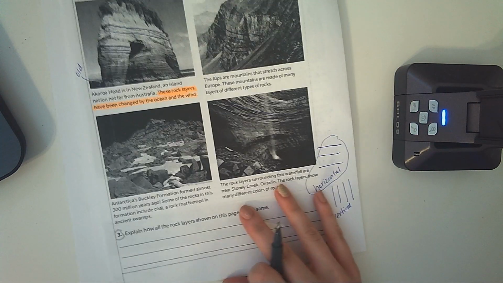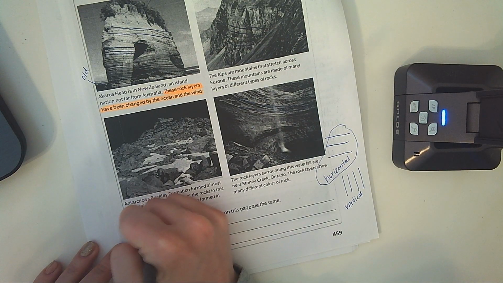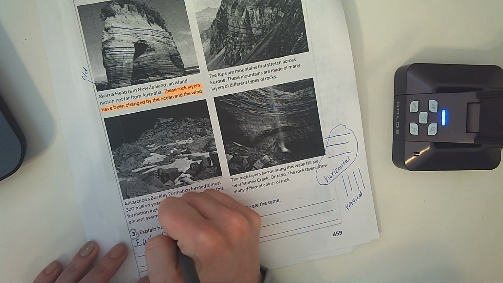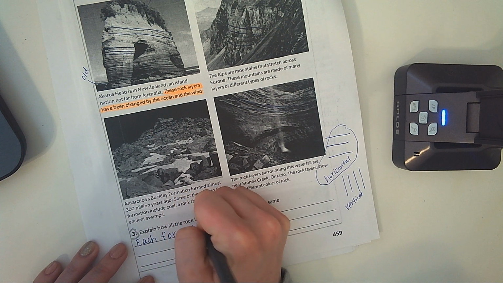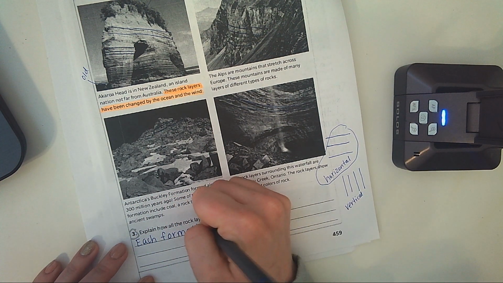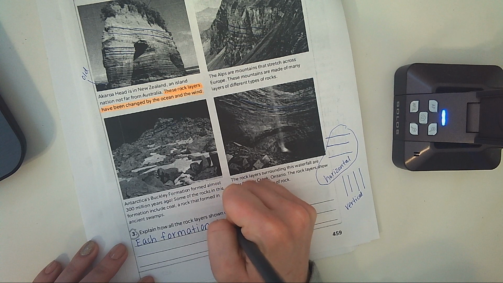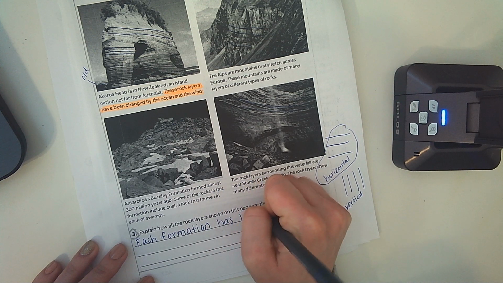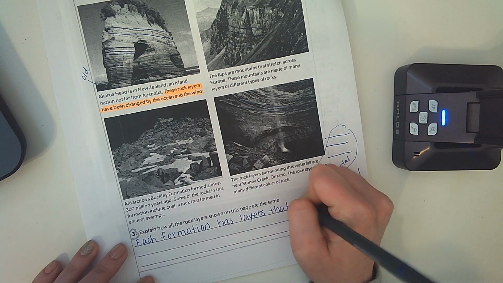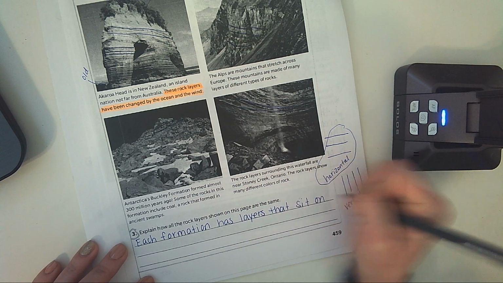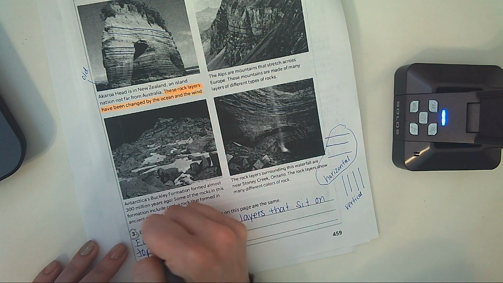So I'm going to say each formation has layers that sit on top of each other.